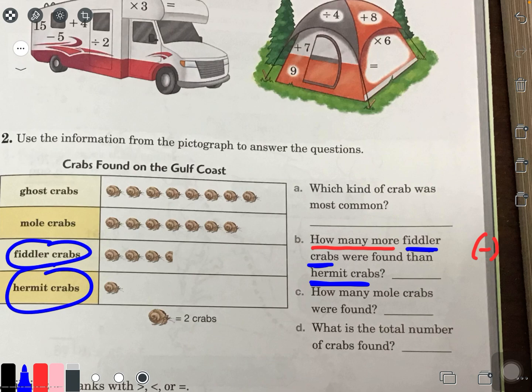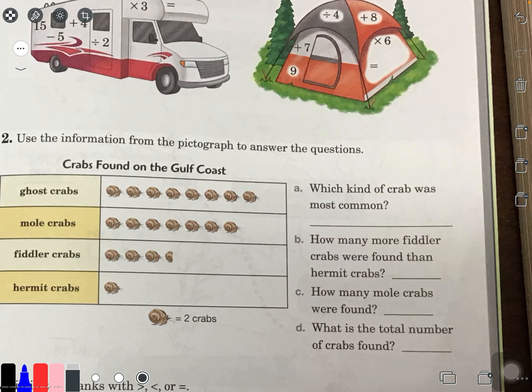This isn't like 3.5 crabs, all right? Remember, each crab is 2 crabs. Now this just happens to be a half. It's not like the crab itself is halved or cut in half. It just means it's 2, 2, 4, 6, and since it's just a half, 6 plus 1 is 7. We have to remember each crab is 2. So the fiddler crab just happens to be 7. The hermit crab just happens to be 2. All right.